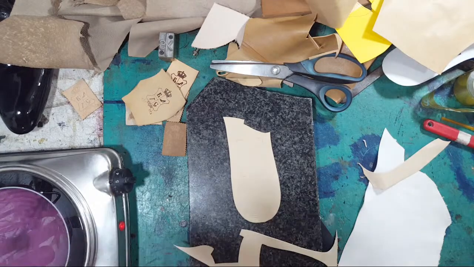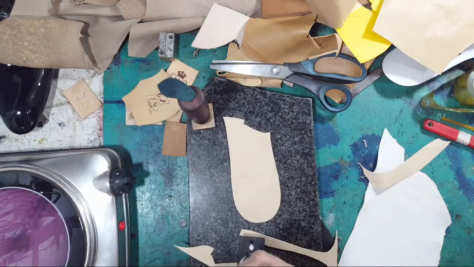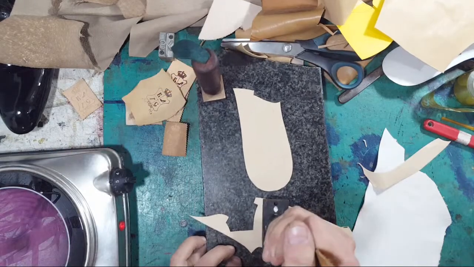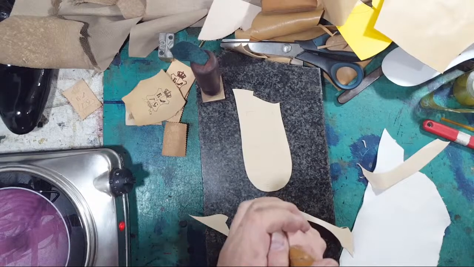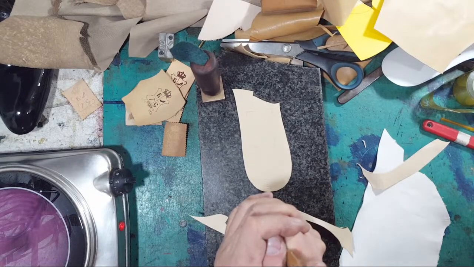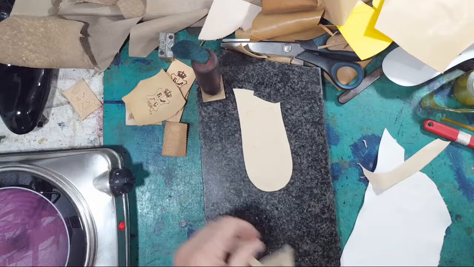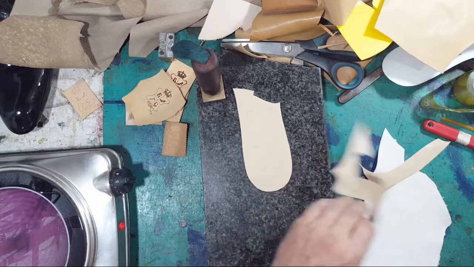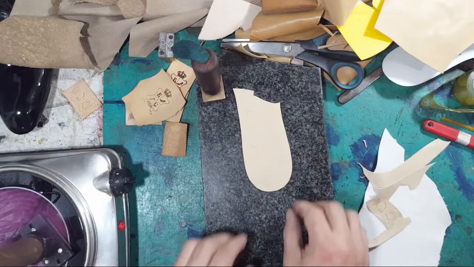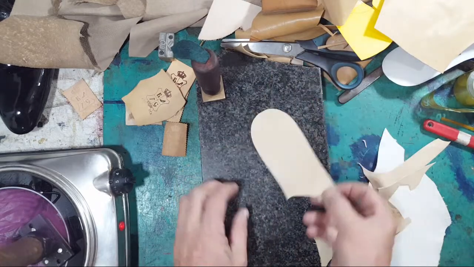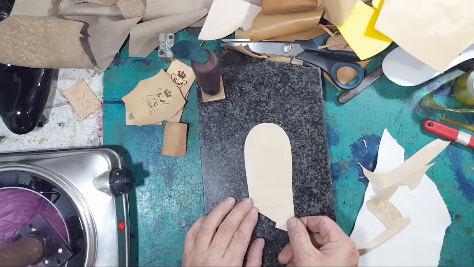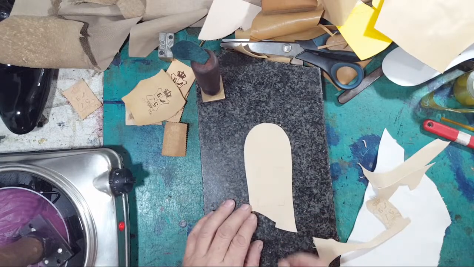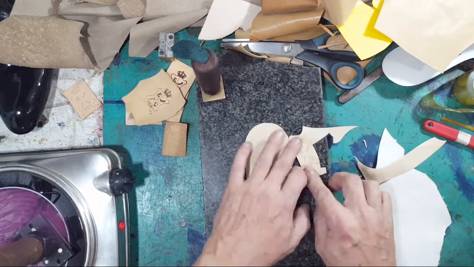Now we can stop. So be very, very careful to not hit yourself. 1, 2, 3, 4, 5. Let's see how beautiful it is. And maybe a few more seconds. So count 5 seconds, maybe. It also depends on the type of leather. See how beautiful it is.